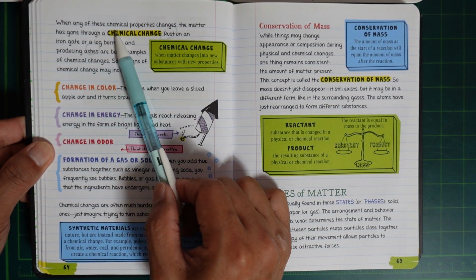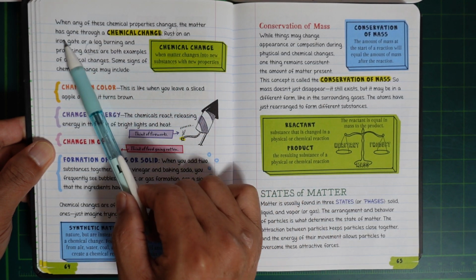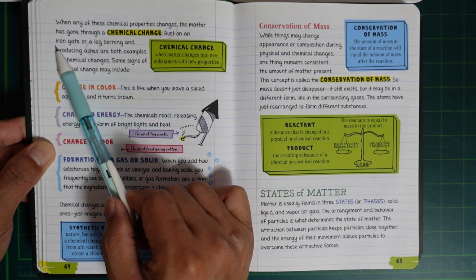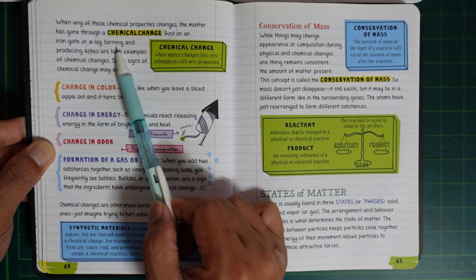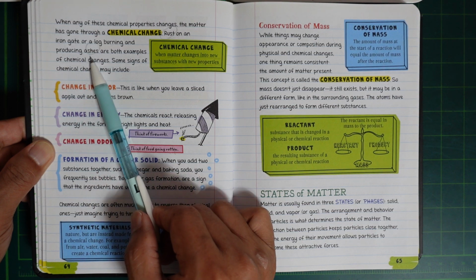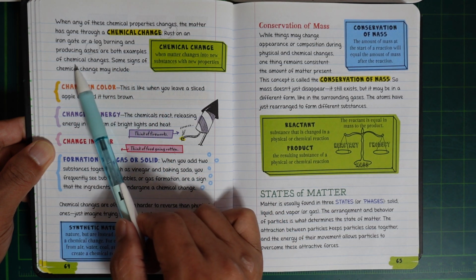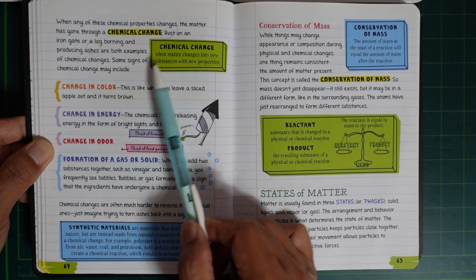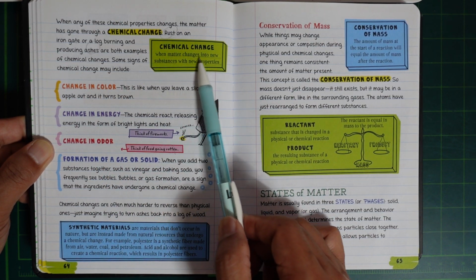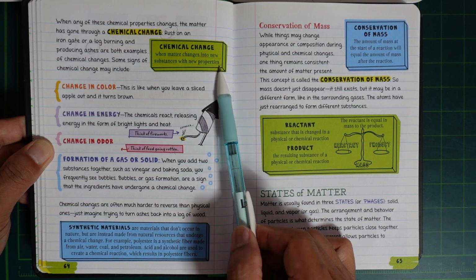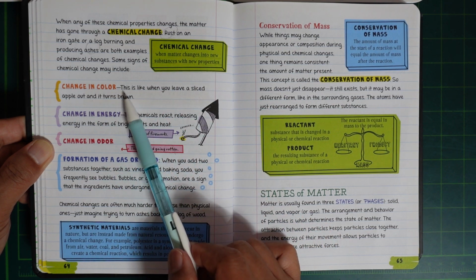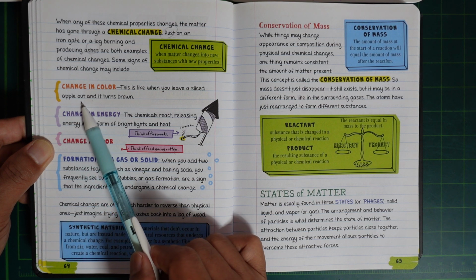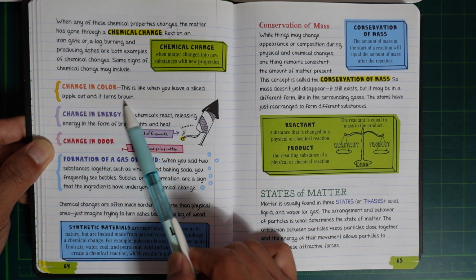When any of these chemical properties change, the matter has gone through a chemical change. Rust on an iron gate, or a log burning and producing ashes are both examples of chemical changes. Some signs of chemical change include the matter changing into a new substance with new properties. Change in color. This is like when you leave a sliced apple out and it turns brown.